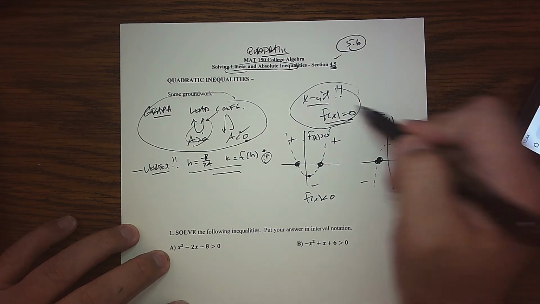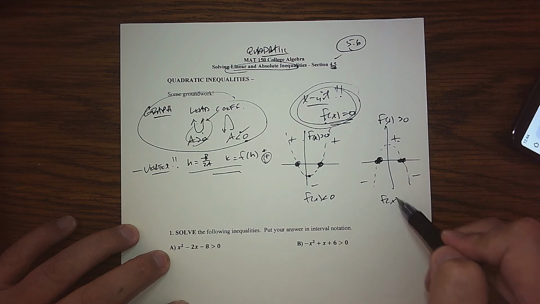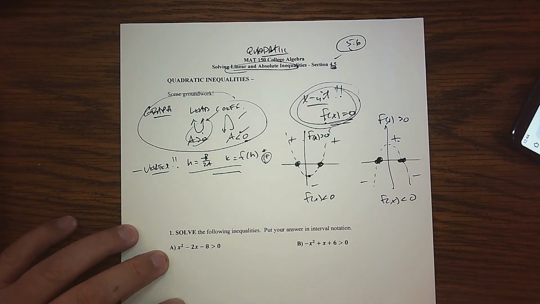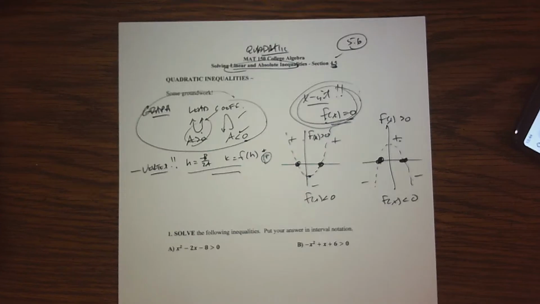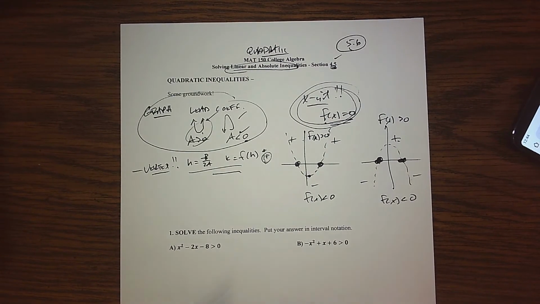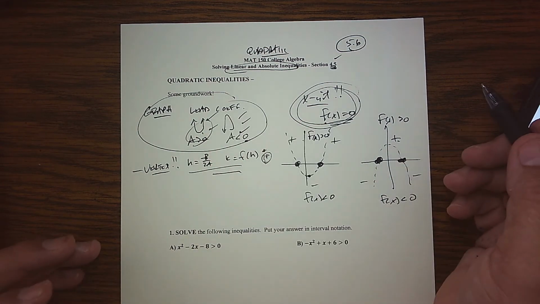So again, by taking advantage of my x-intercepts and the behavior of the parabola opening up or down, I can pretty quickly decide where I'm positive and where I'm negative, and I can solve some inequalities very, very fast. I'm basically taking full advantage of the graphical behavior of this.